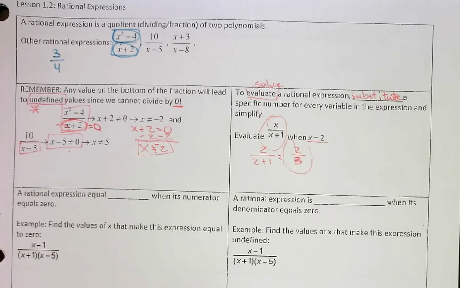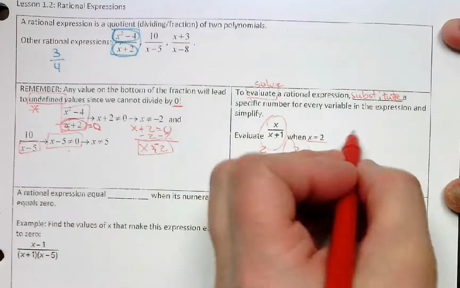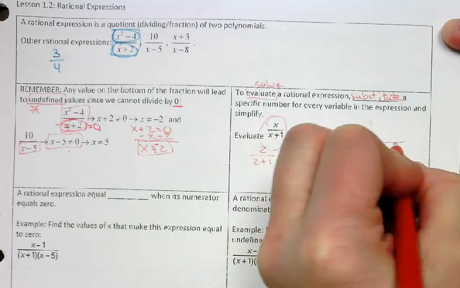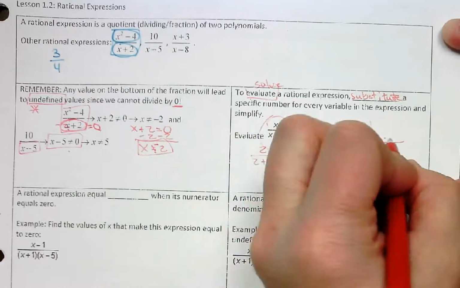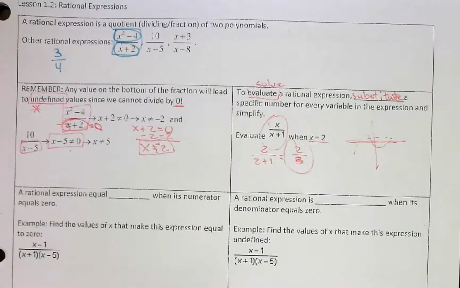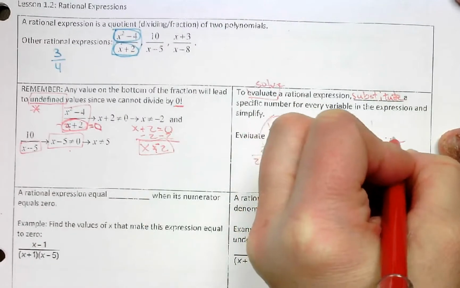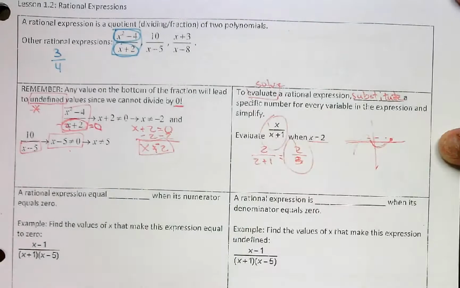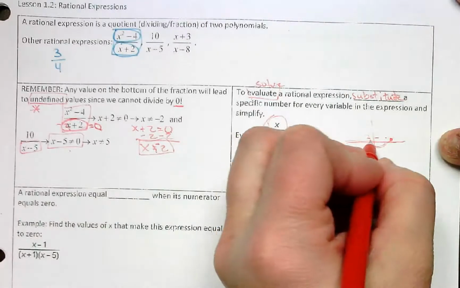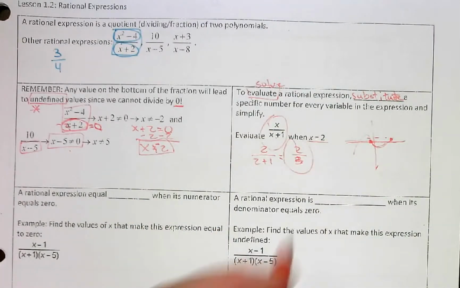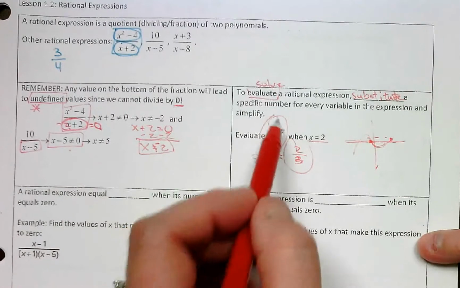When we're talking about polynomials and rational expressions, we're really talking about graphs. And on a graph, x could be any number along this axis, and it's going to give us some different value. If x is 2, then it's going to give us the value of 2/3. We could plug in negative 1 and get a value for it. But we need to realize that these are graphs.